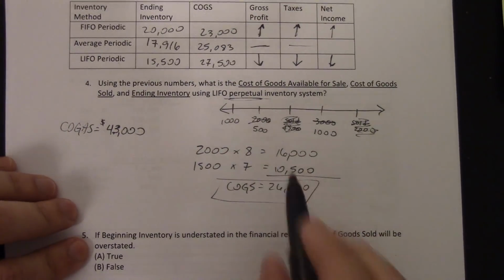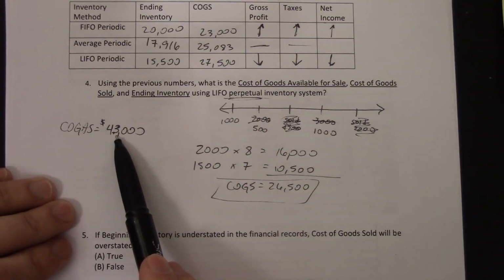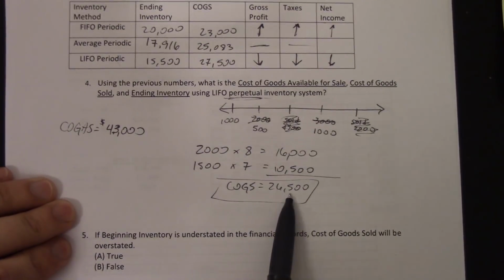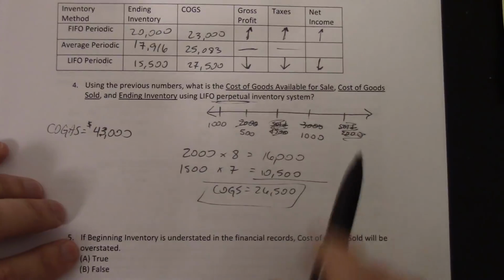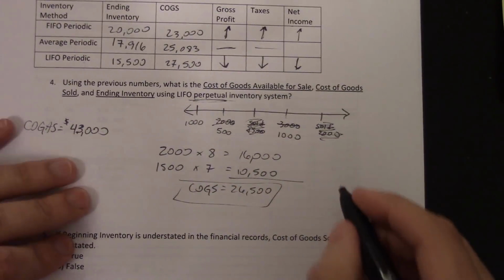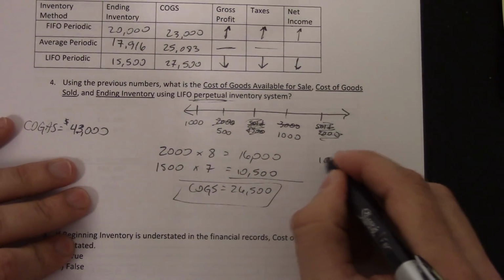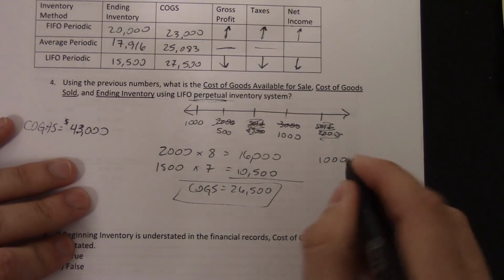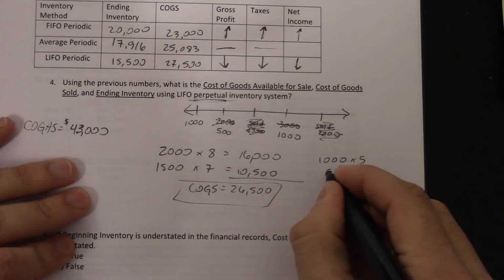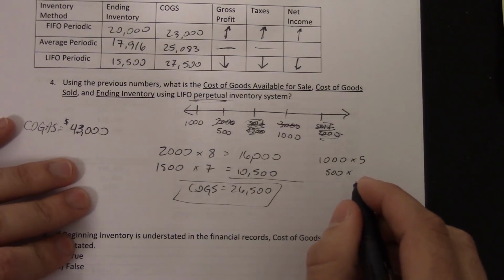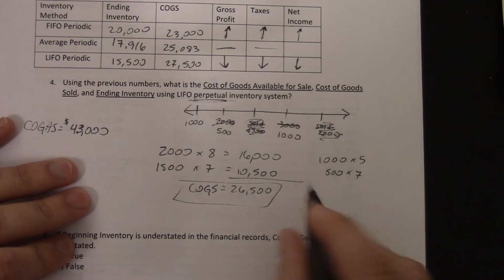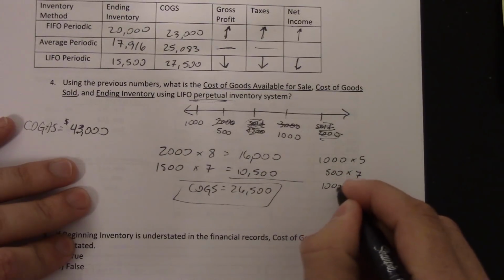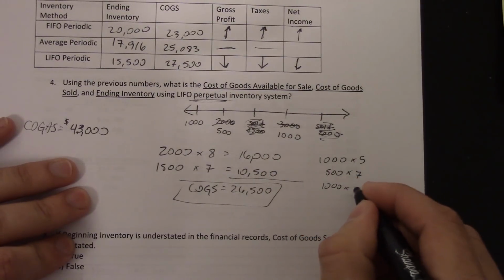Again, to figure out ending inventory, we can take cost of goods available for sale minus cost of goods sold, or we can just figure it out using the timeline. So we're left with 1,000 units at a cost of $5 each. We're left with 500 units at a cost of $7, and we're left with 1,000 units at a cost of $8.